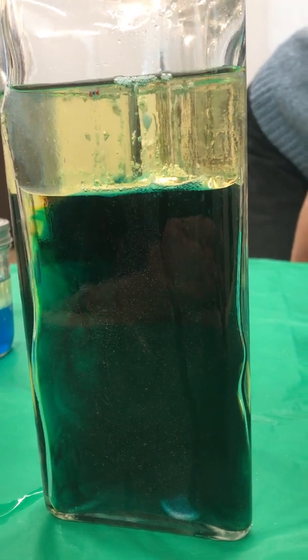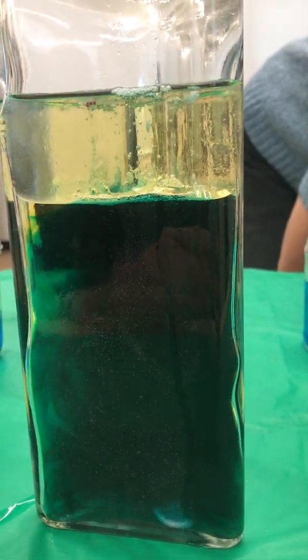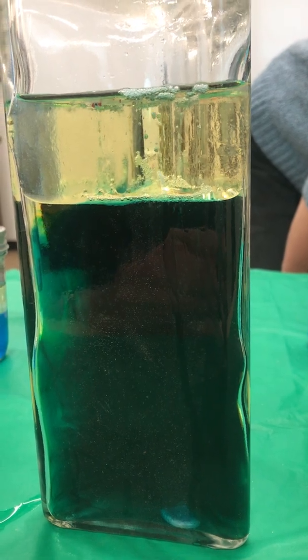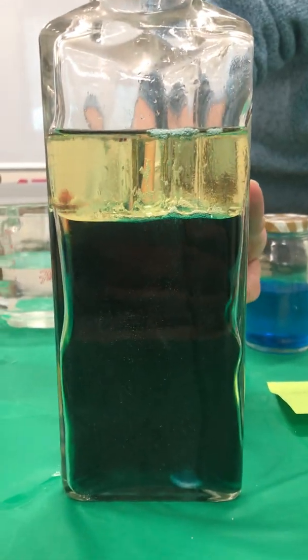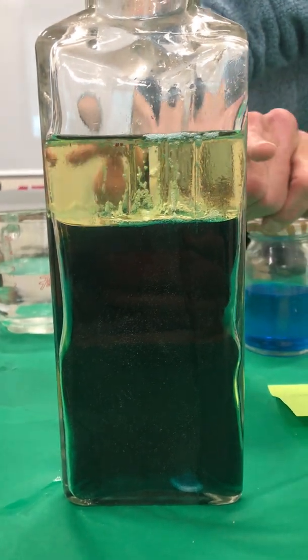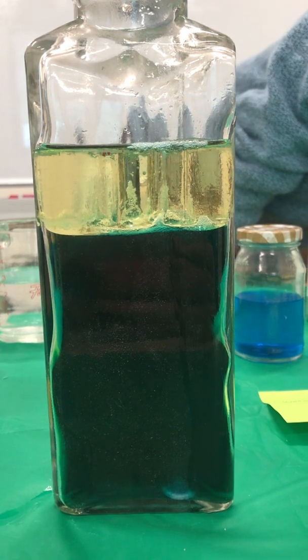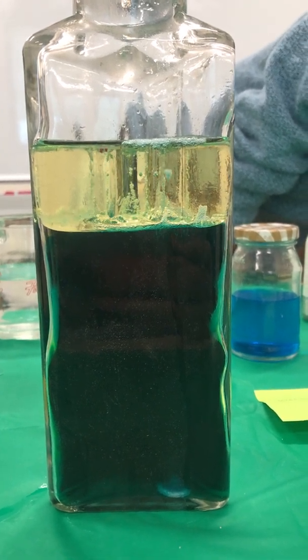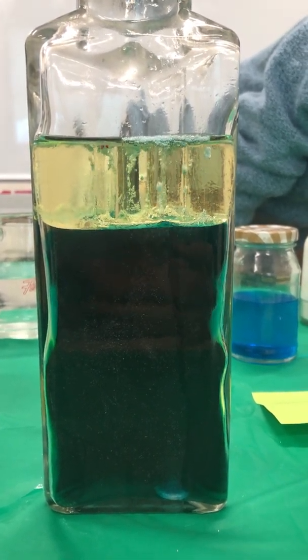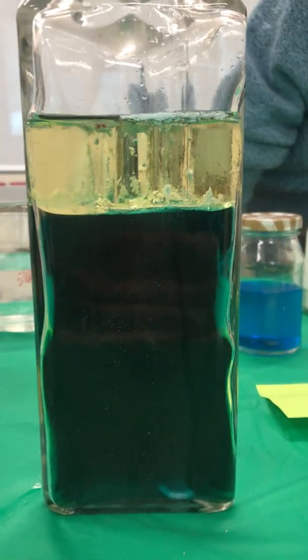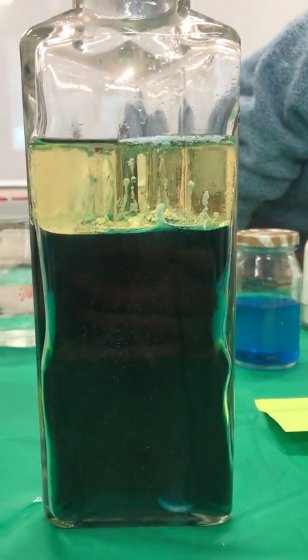Yeah, and so when the bubble bursts up through, it kind of carries some oil, and that's why it looks kind of murky, and then it'll settle down maybe. Those layers are still staying separate. Yeah, that's for sure.